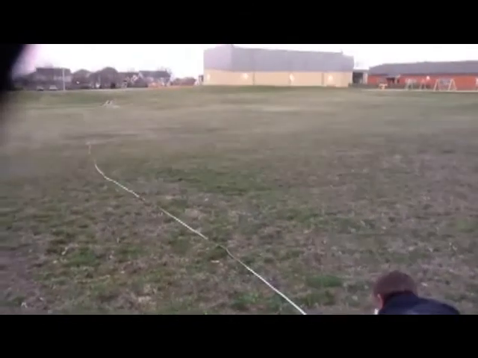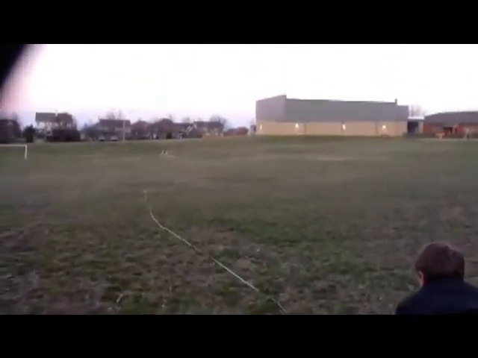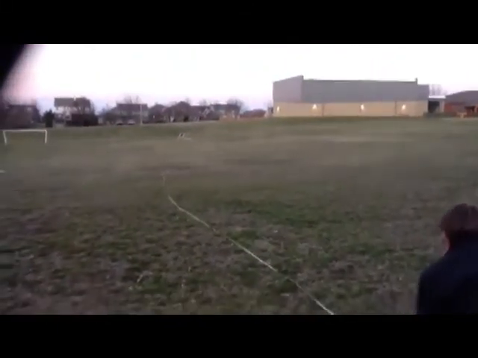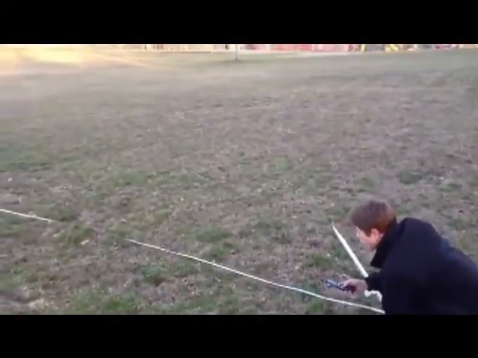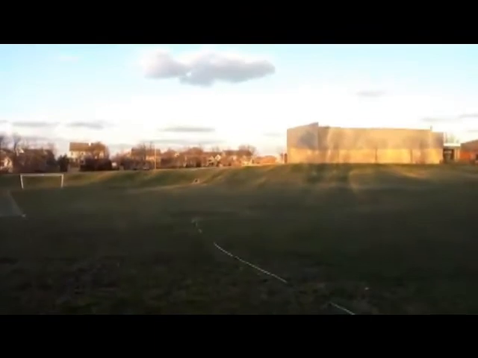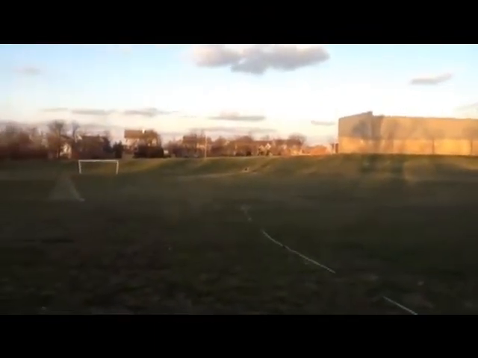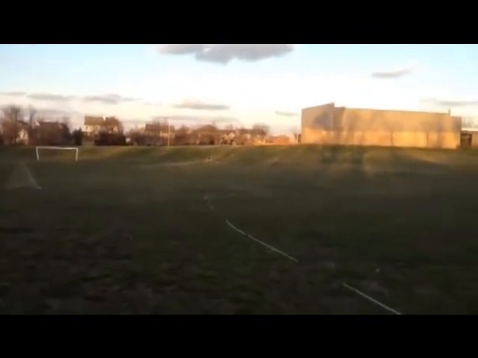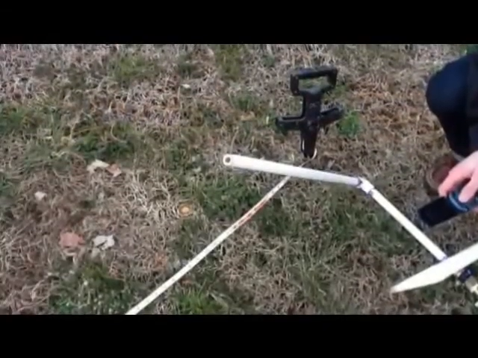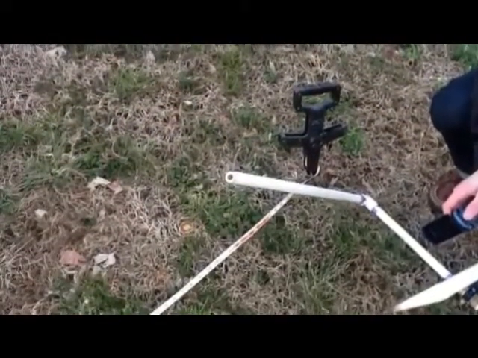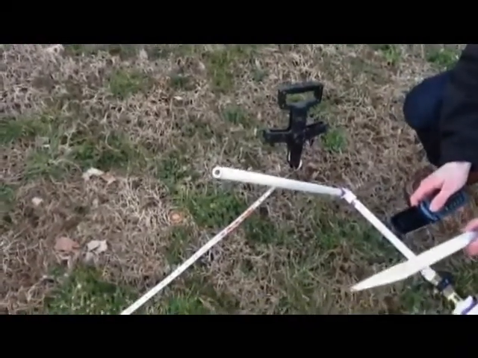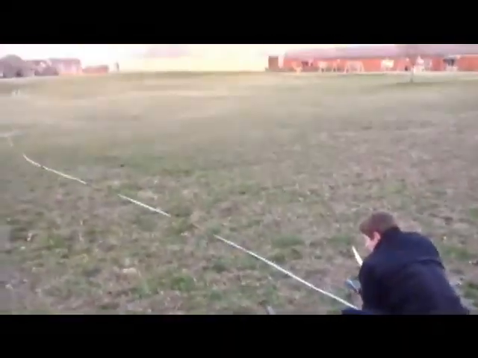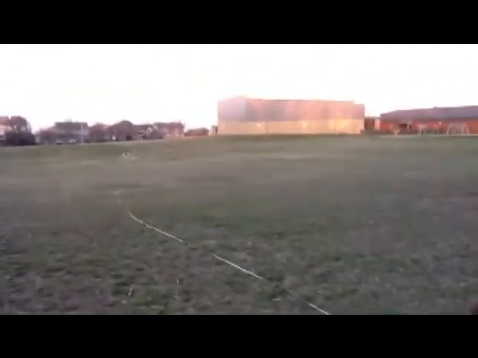Fire. 60 psi, 0 choke. Fire. 60 psi, 25% choke. Ready? Fire.